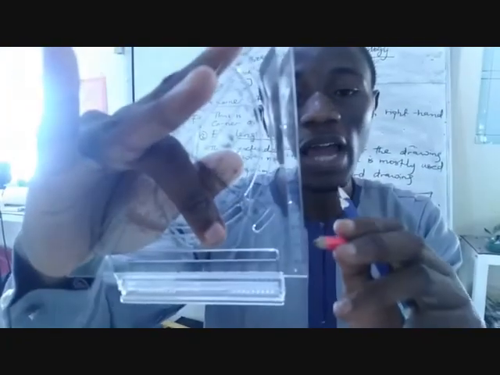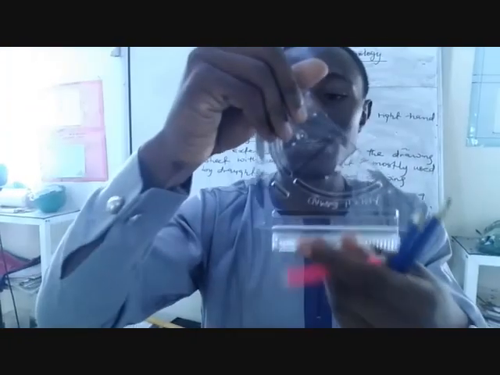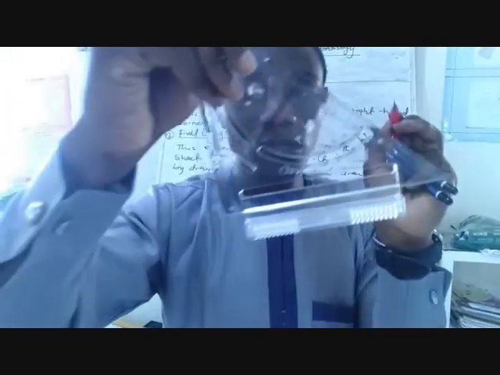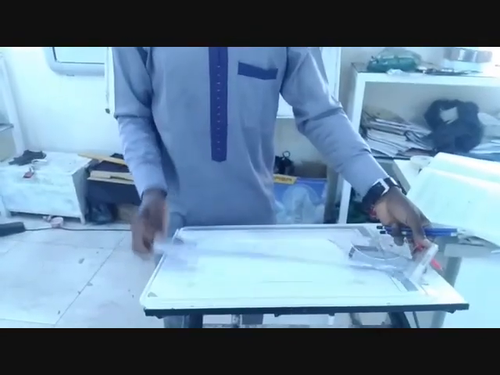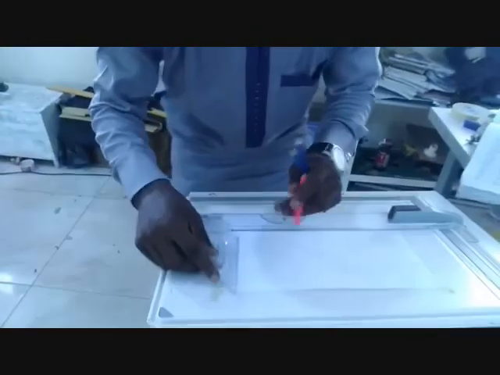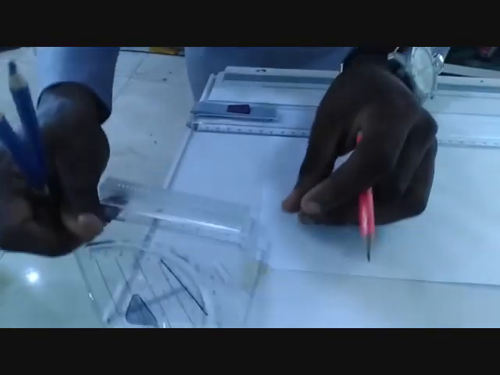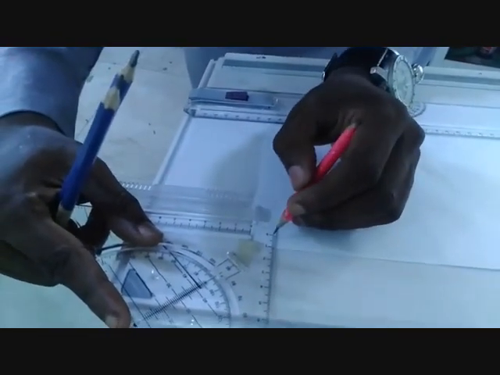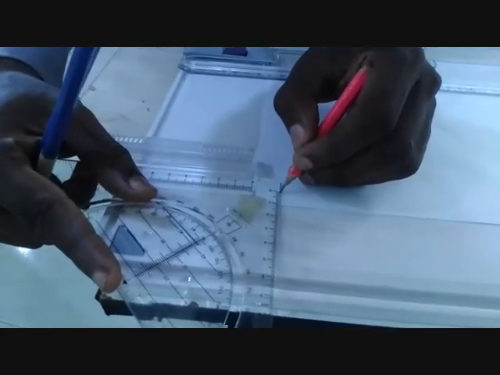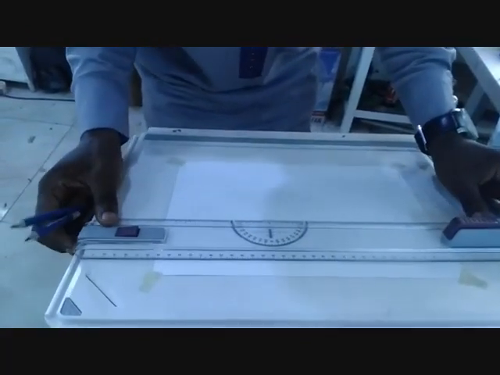Remember I said each line here represents what? Each line represents 1 millimeter. So if you count 1, 2, 3, 4, 5, 6, 7, 8, 9, 10. Can you see? So here is our 10 millimeter. If you put it like this, you can put it here like this. This is the point. So if you put it, then you can draw your line.